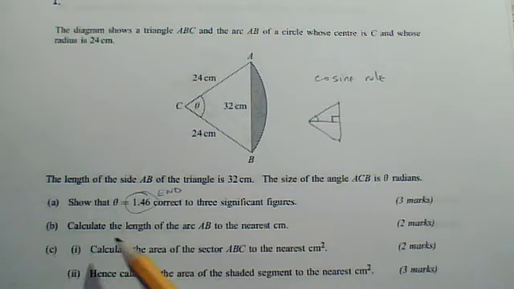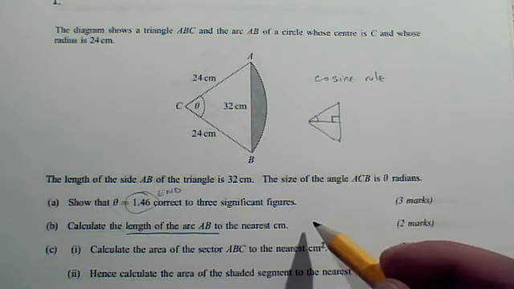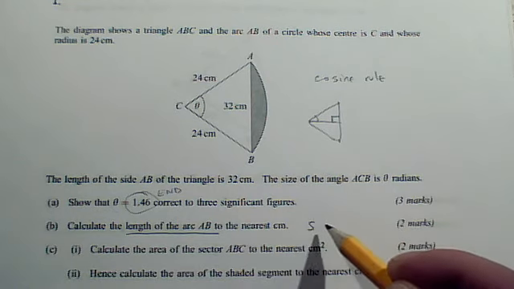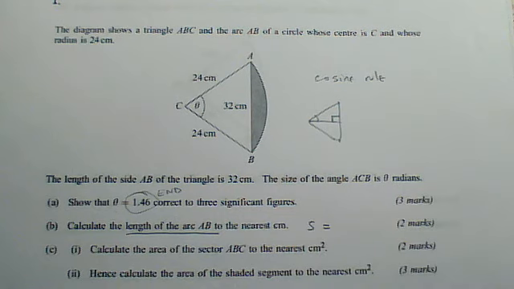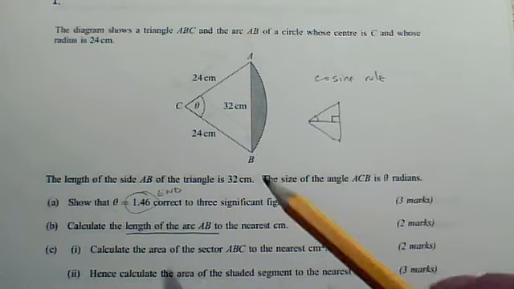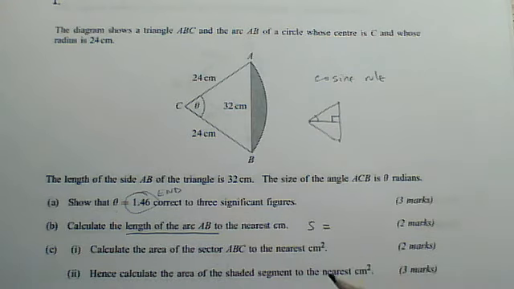Then in part B, now we're into our formulae. We want the length of the arc AB, so that's your formula that begins arc length, often S, equals, there's a formula from your chapter 4 booklet that you need to have learnt. Quote that formula, plug in values for a radius and for an angle, and you'll get the arc length.